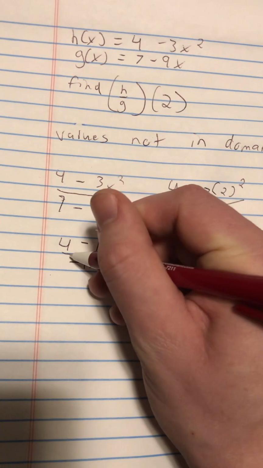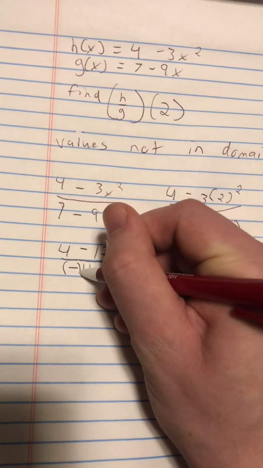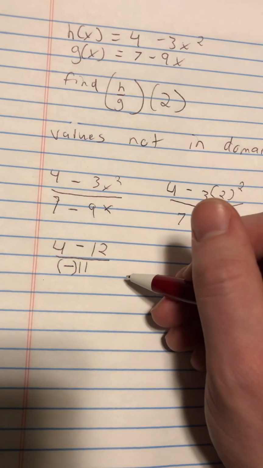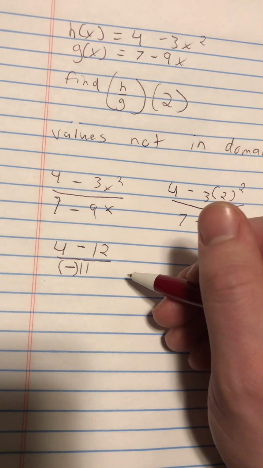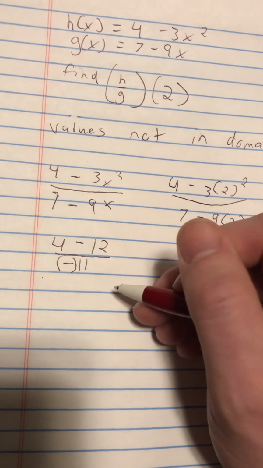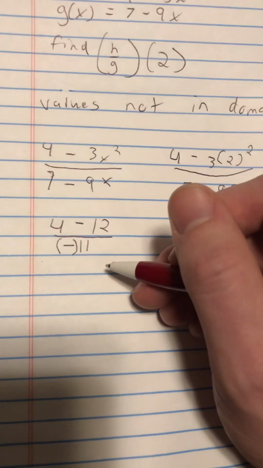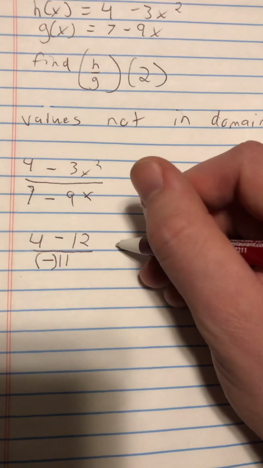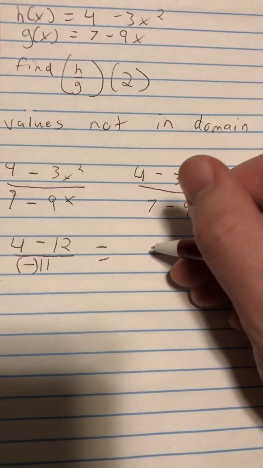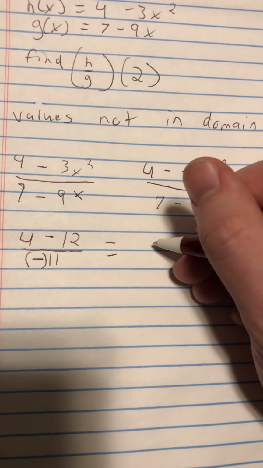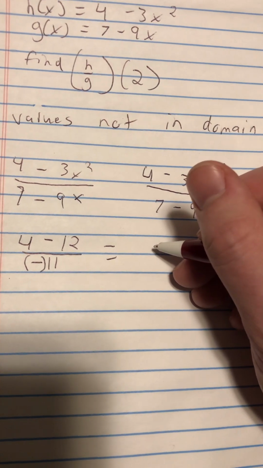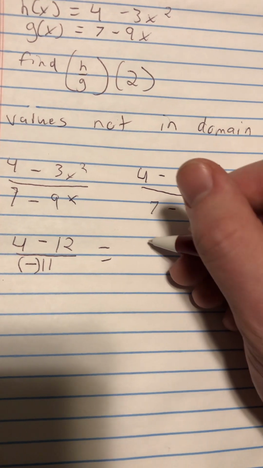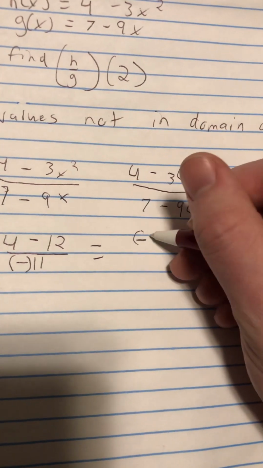And we want to make sure that we put that negative down here, because what's likely going to happen is we might end up with 2 negatives here. And I'll get to that when that happens. So we'll have that. And then 4 minus 12 is going to be negative 8.